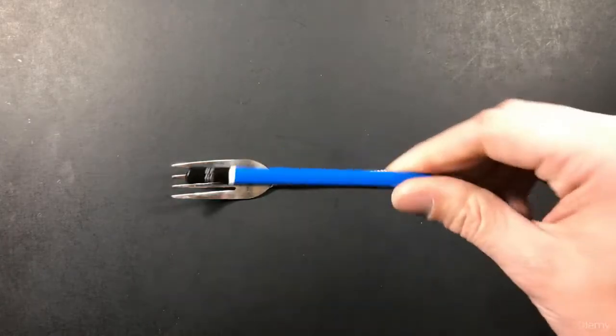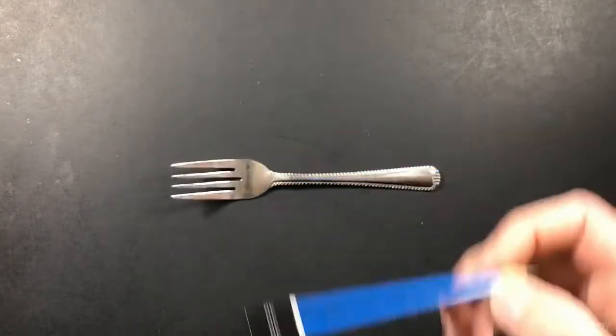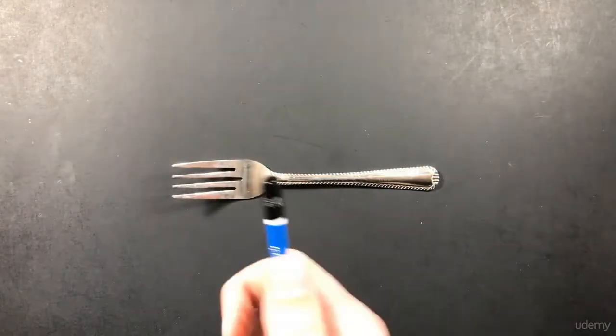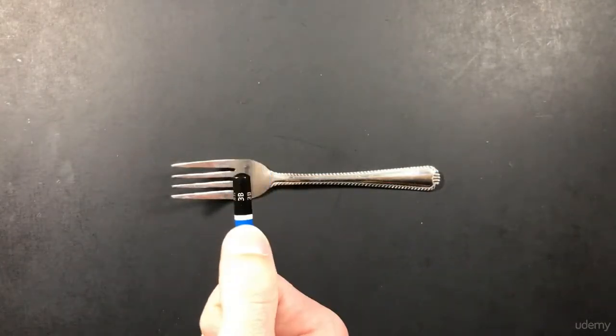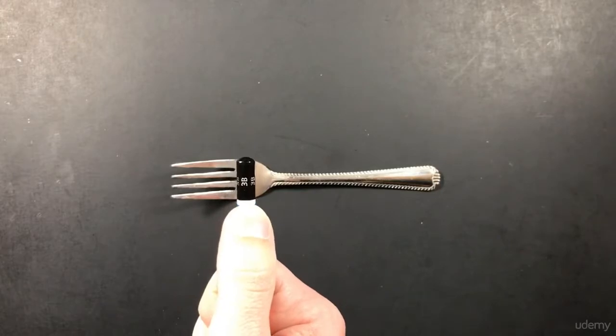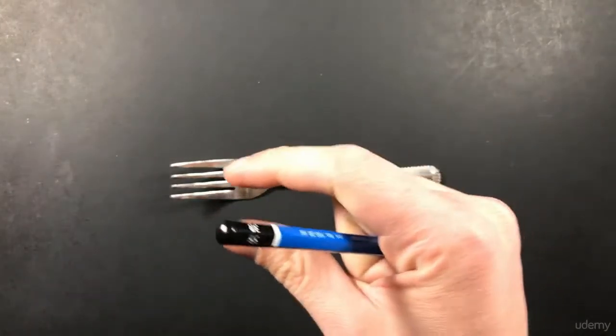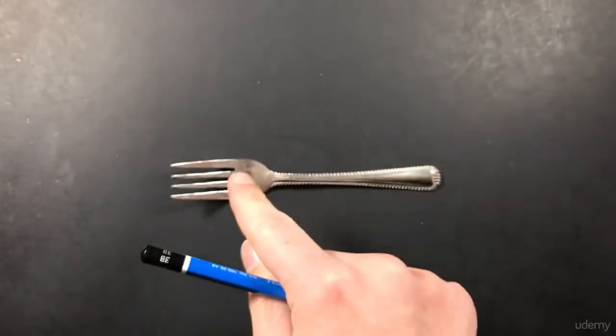You're probably going to take the width of your object, and then you're also going to take the height of your object. So I would take the height of my object, just like so, and I'd want to take the tallest part of my object, which is this part of the fork.